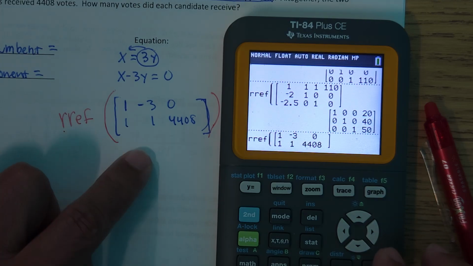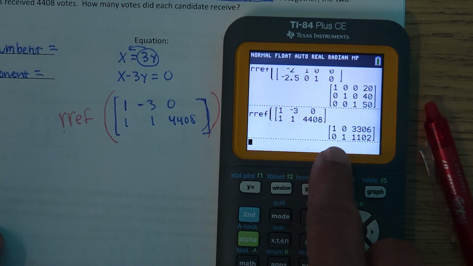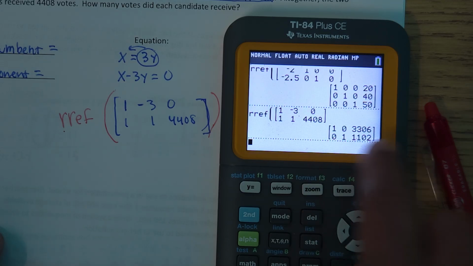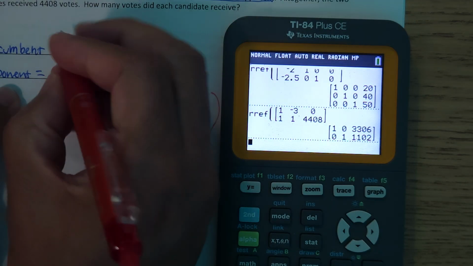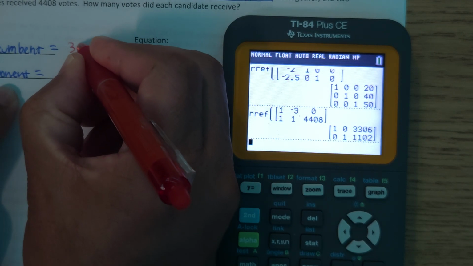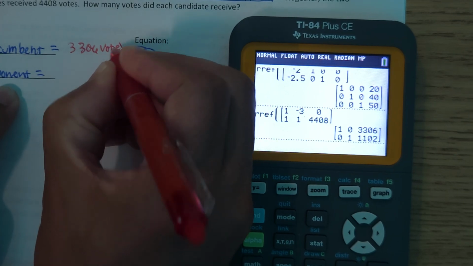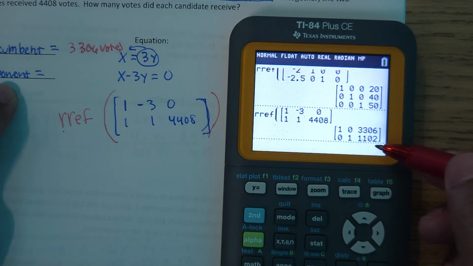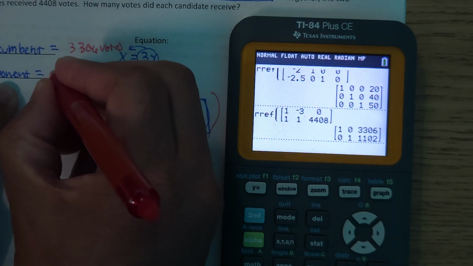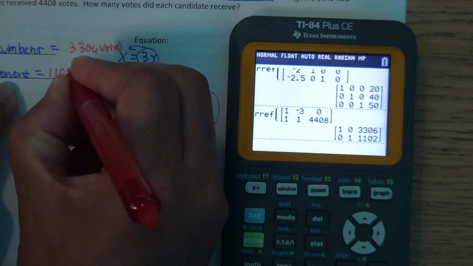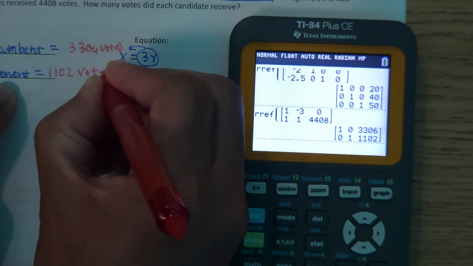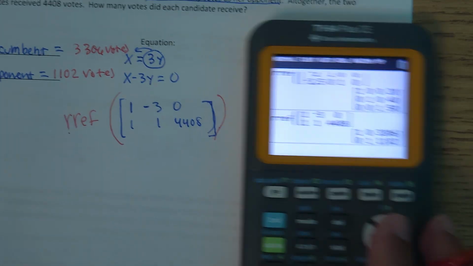So I have entered the elements of this matrix in the calculator. Then I'm going to press enter, and it gives me that the incumbent got 3,306 votes, and the opponent received 1,102 votes, and that's the conclusion for this problem.